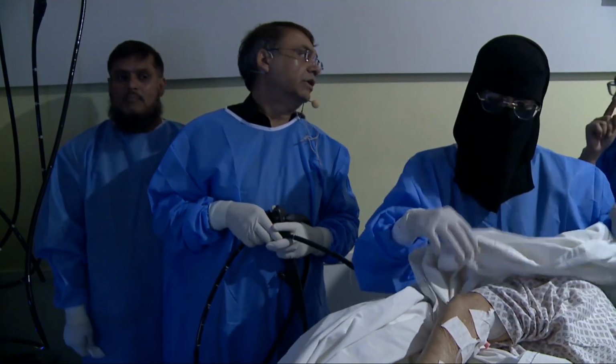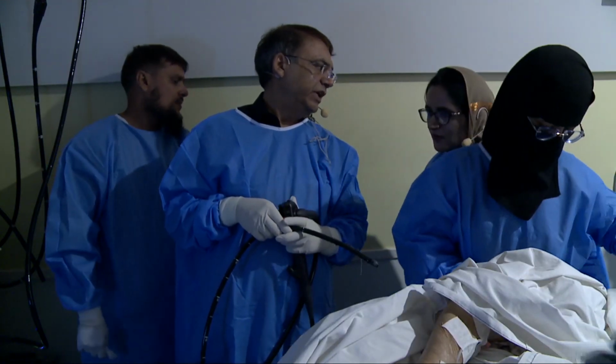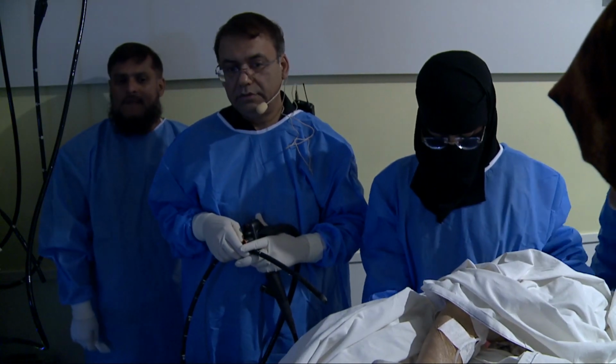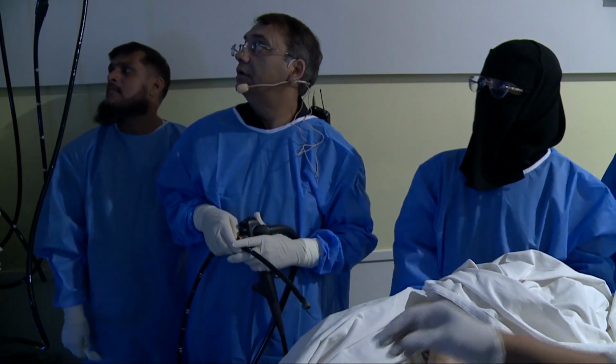So we divide it into two situations. Once they've had a hysterectomy and then they come back for the assessment, or if they present in ours, then we'll do an EUS. But out of house is mostly hysterectomy.